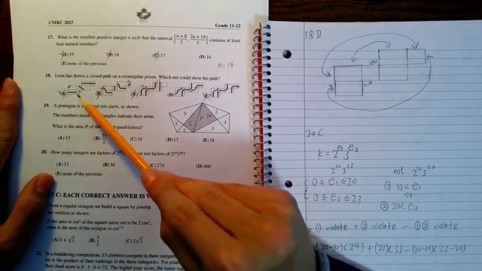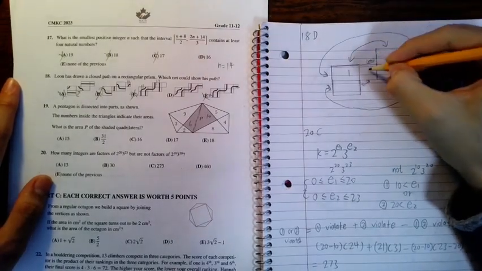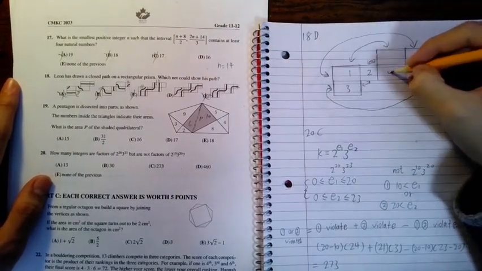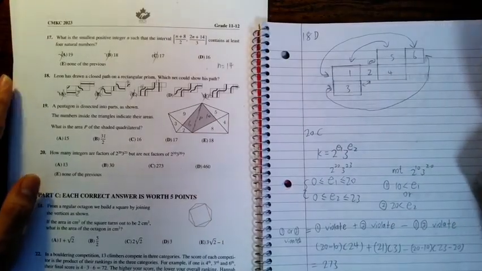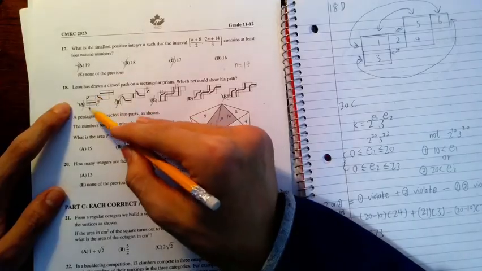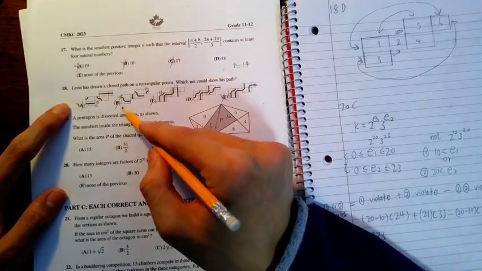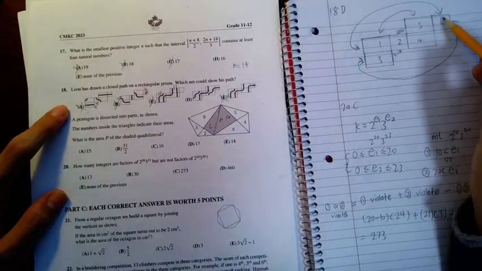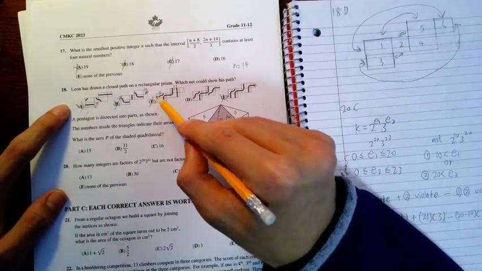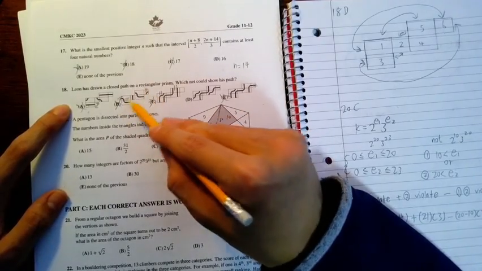So A doesn't work because, let's label this 3, 4, 5, 6. So 2 and 3, those two are not connected. B doesn't work, because look at our arrow here, 1 and 6 are not connected.